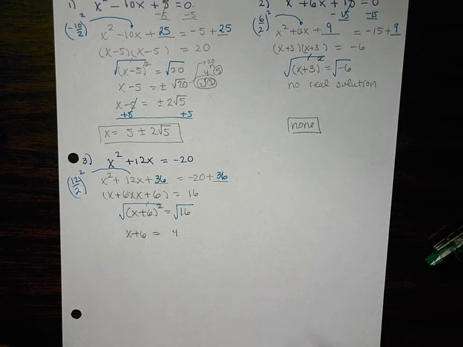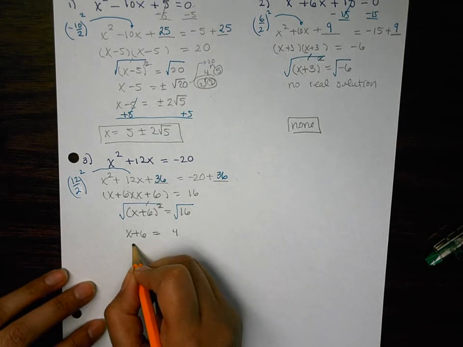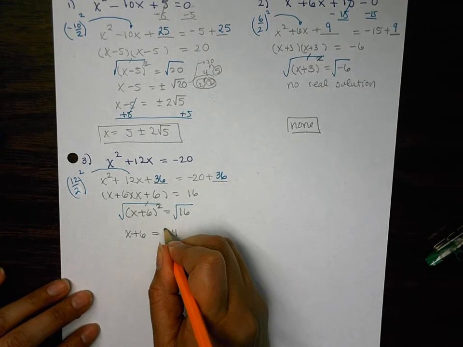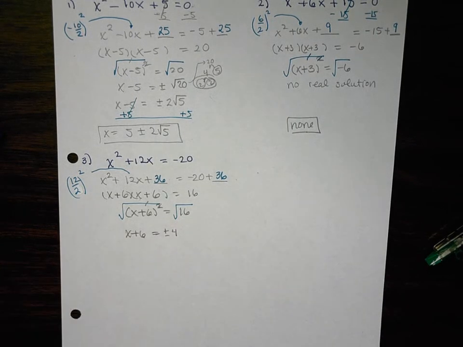And what do I do next? Subtract the 2. All right, somebody stopped me and I was waiting for that. What did I forget? Plus or minus. Please do not forget that. And I had a handful of you forget that on the test.